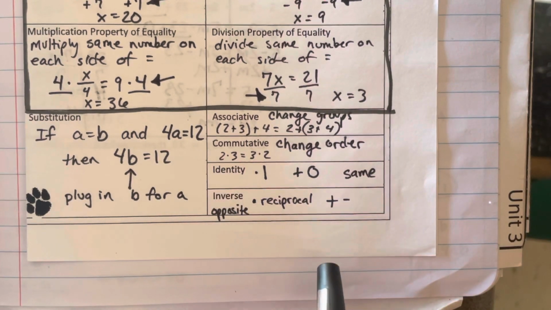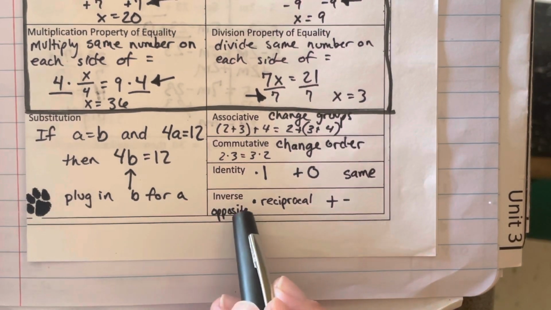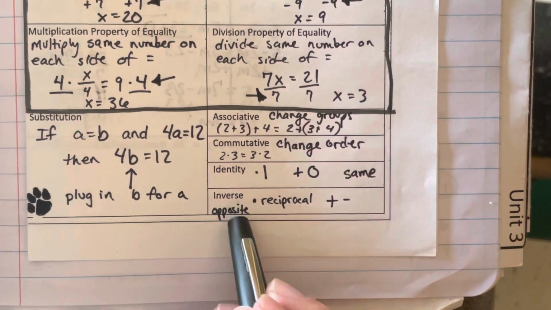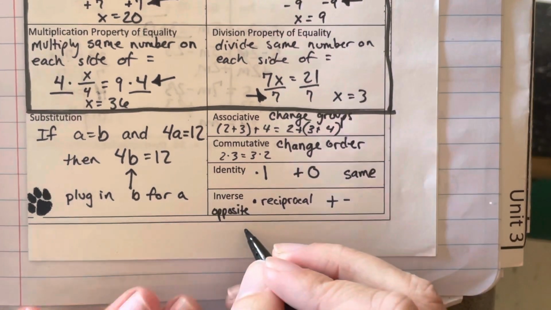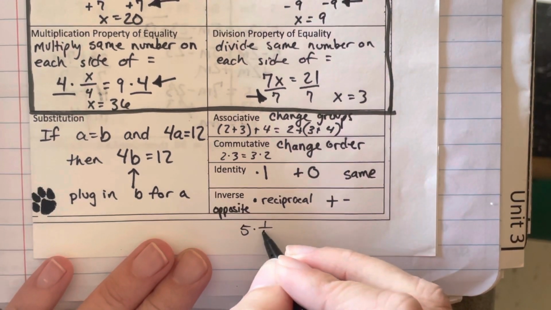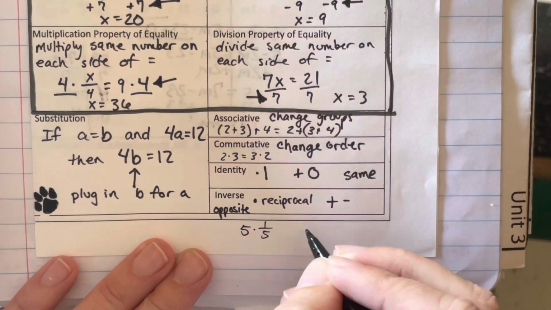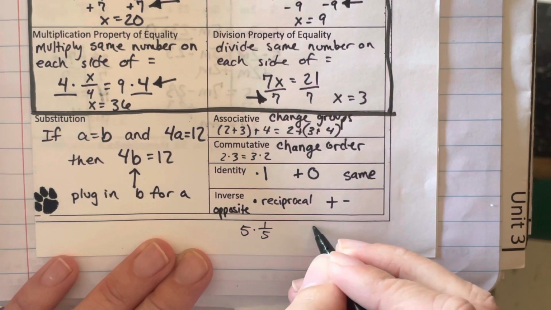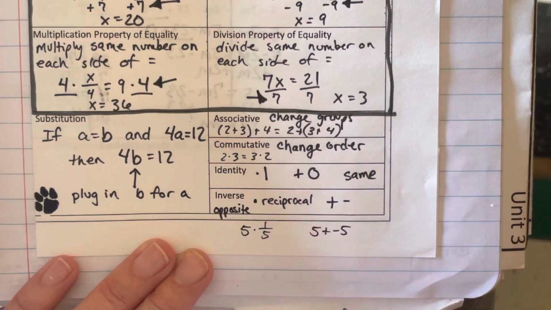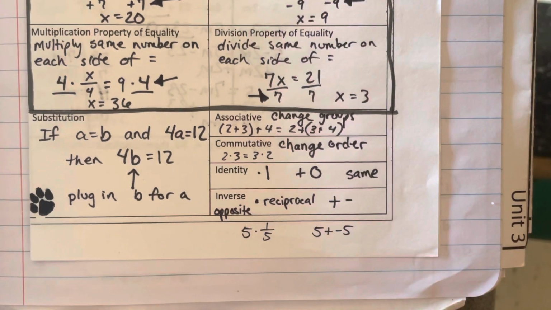That's the identity property. And then the inverse is doing the opposite. So when we think inverse, we think opposite. So reciprocal, it would be like 5 times 1/5. Those are reciprocals of each other. And also when you're adding, it's a negative number. So 5 plus -5. Those are the inverse properties.